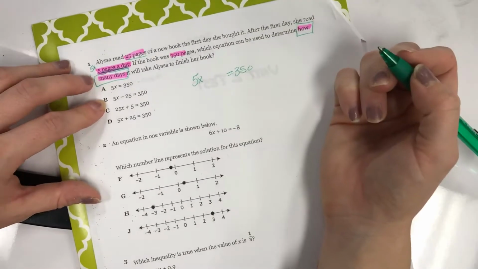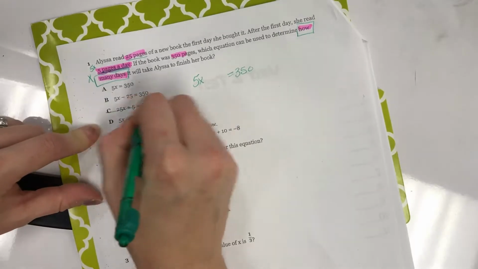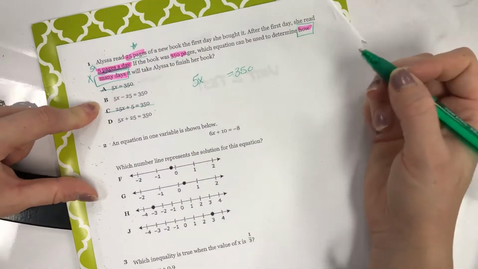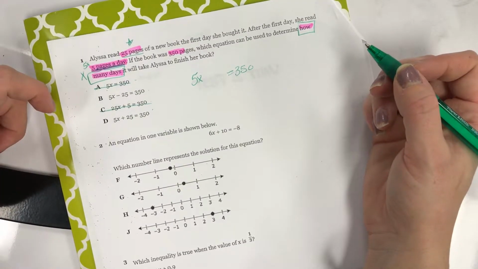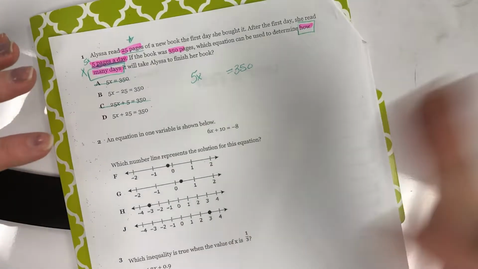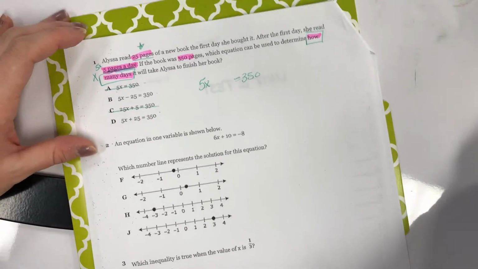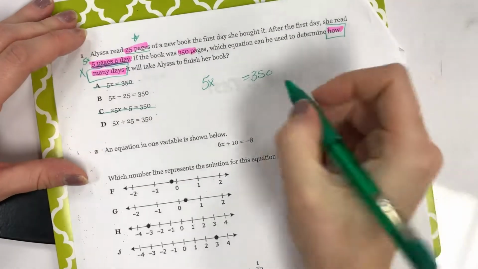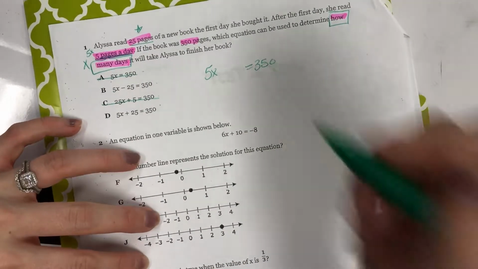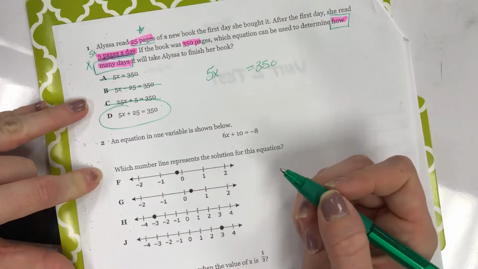So 5x. So I can eliminate anything that doesn't have that 5x. So C already. I can eliminate A because it doesn't include that starting number, that 25. And if you're reading books, if you read 5 books a day, or say you start with 25 books, and then you progressively read 5 more every single day, you would want to add those. So if I asked you total how many you read, you would have added all of those pages together. So instead of B, which would be subtracting, we want it to be D, okay?